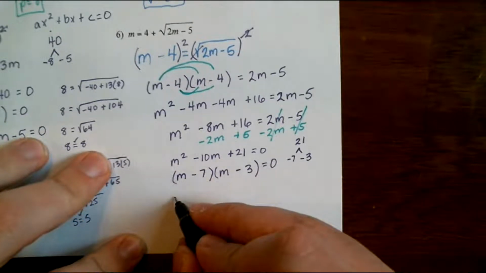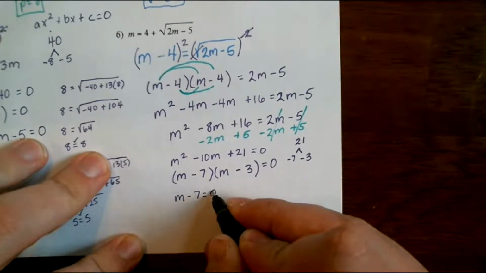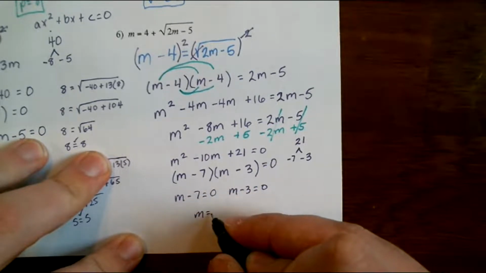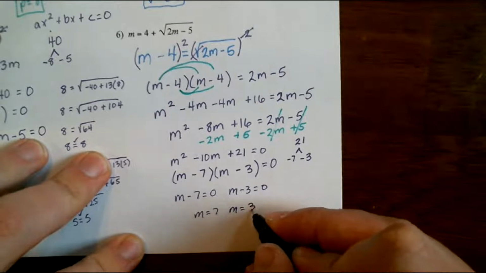So from there, we know m minus 7 is equal to 0, m minus 3 is equal to 0. m is 7 and m is 3.